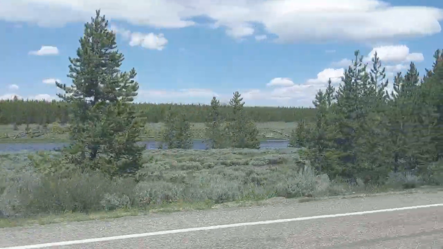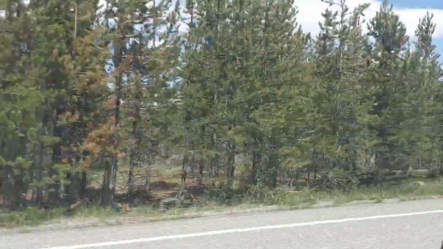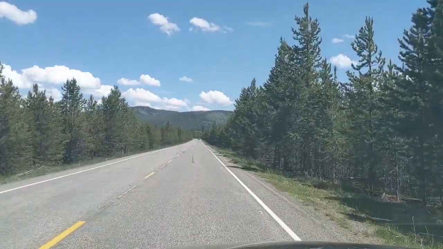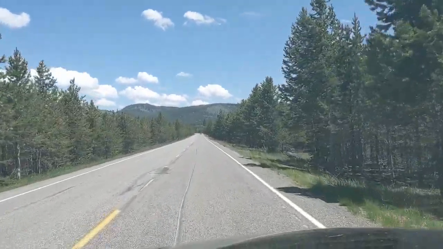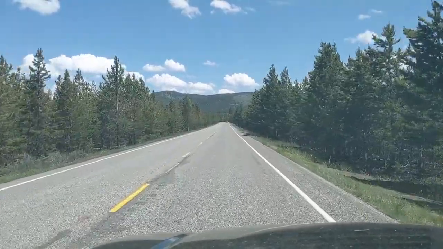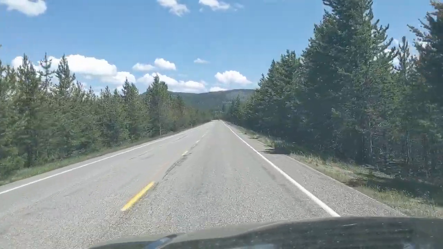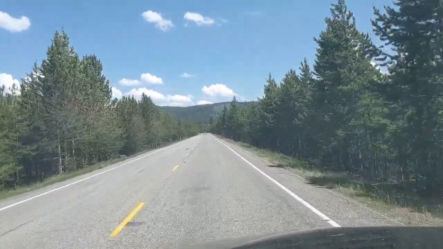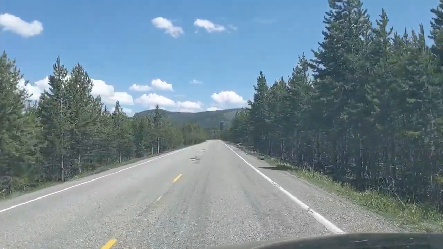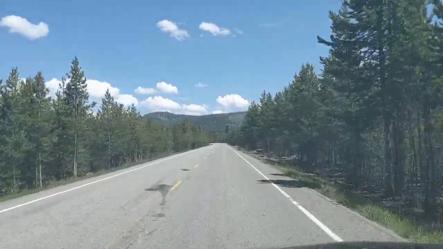Off to our left through the trees, you can see the Madison River. Now, the Madison River is a partial thermal river. You guys have probably heard of the notion of thermal features. Well, Yellowstone has got 4 main thermal features.